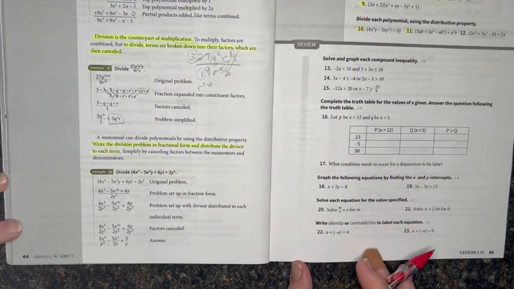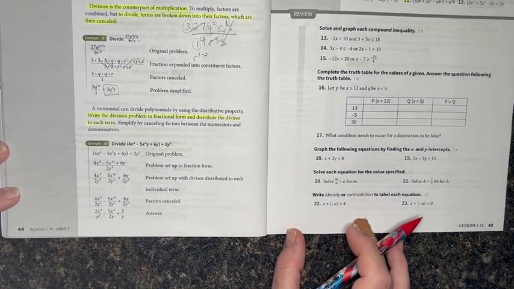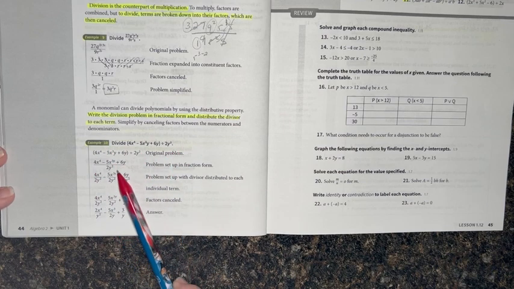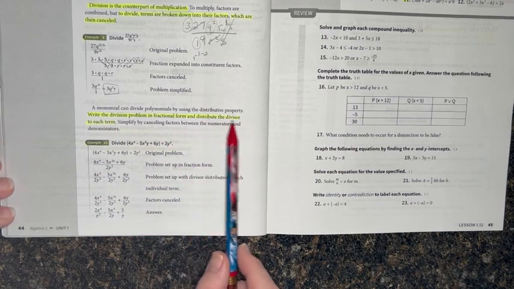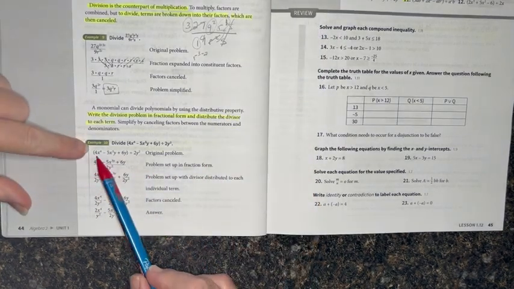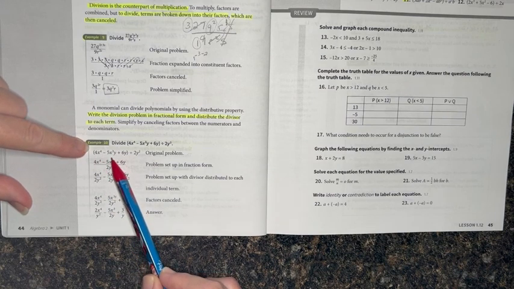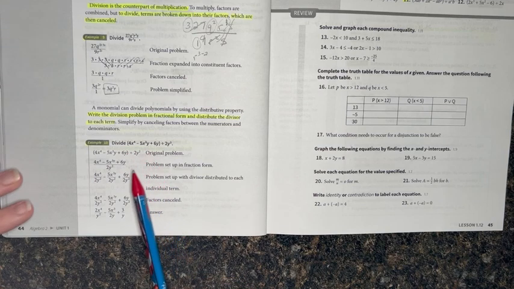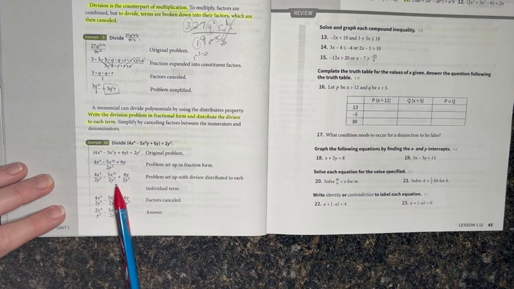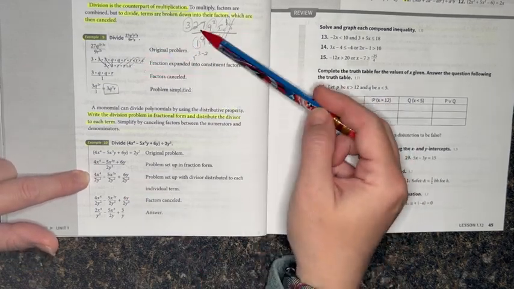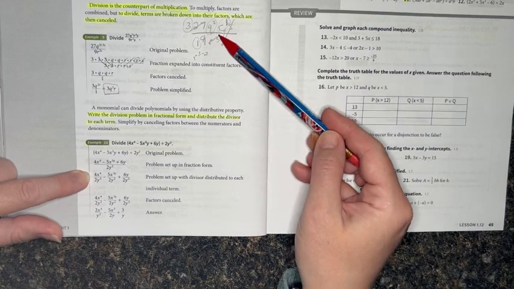All right? Now, dividing polynomials by a monomial is a little bit different, right? And so we have to write the division problem in a fractional form, distributing the divisor to each term. So when we have the quantity 4x to the fourth minus 5x cubed y plus 6y divided by 2y squared, we're going to divide each term by that 2y squared. So we would set it up like this, and then we would simplify it the same way we did here or here, whichever way that you like to do it best, okay?